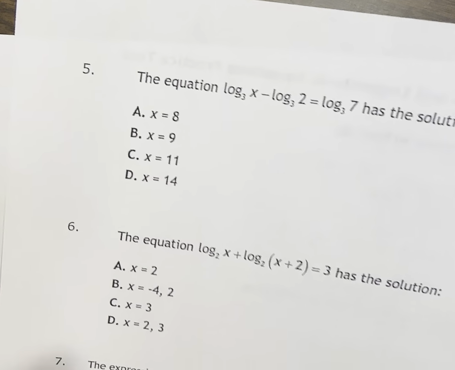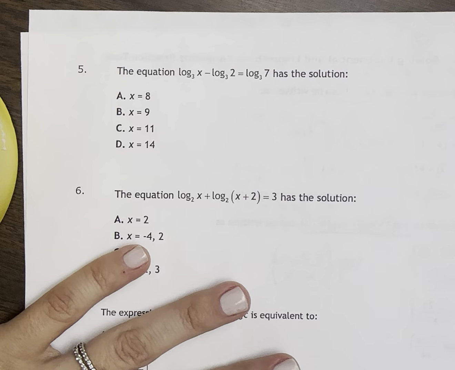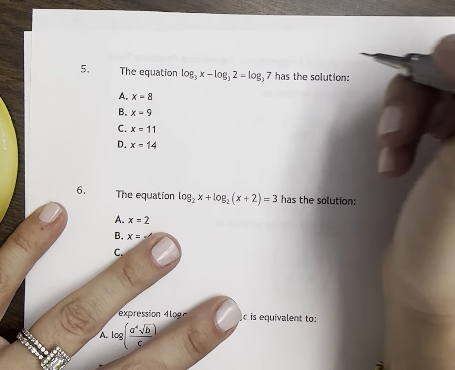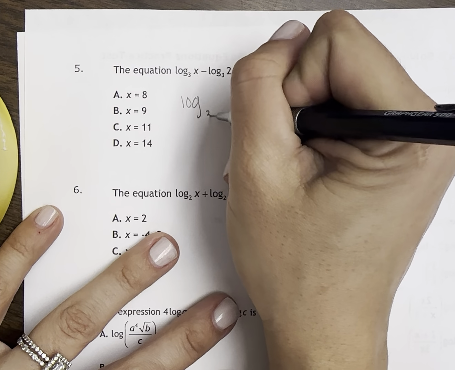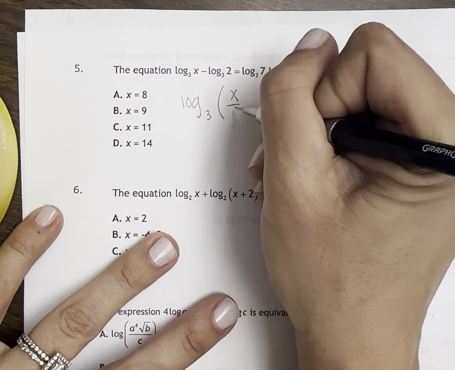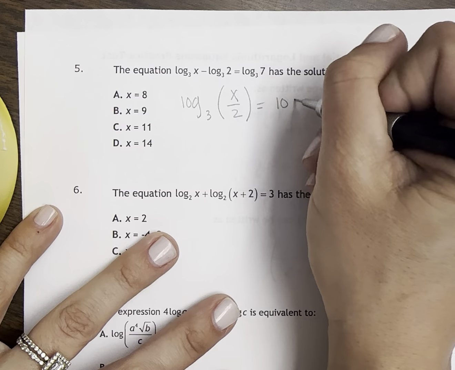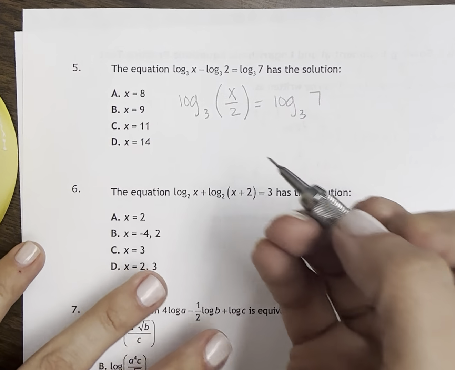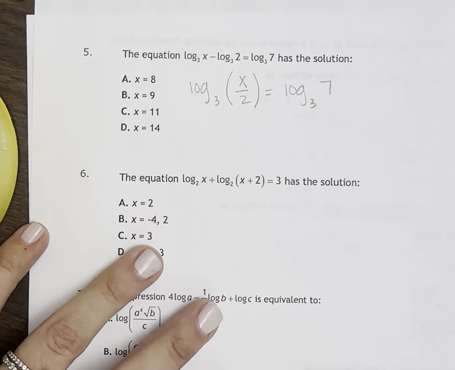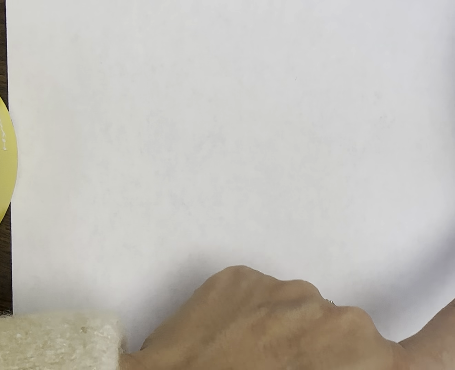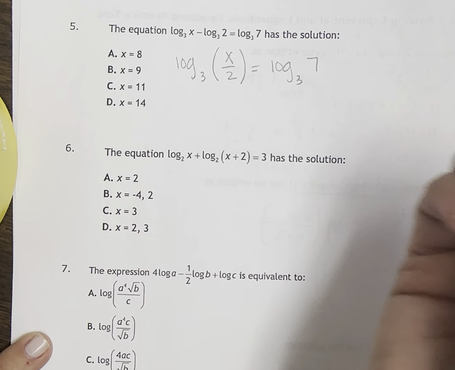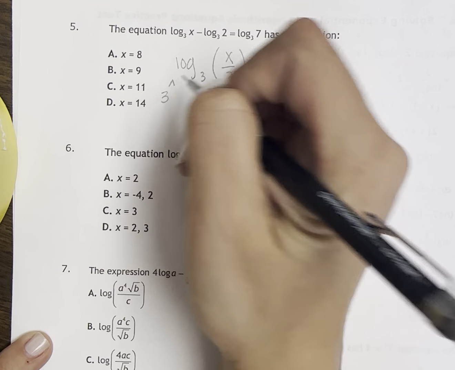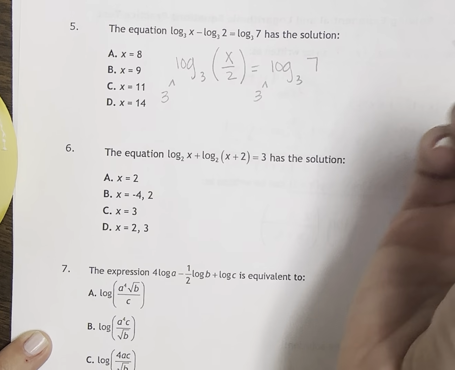Okay, keeping this going. Solve this log equation. I want a maximum of 1 log on each side. So first, I'm gonna combine some logs. I'm not explaining it in detail. If you need the explanation, go back to number 2 where I explained it, as to why this turned into this. And now I'm going to go 3 to the power of on both sides.